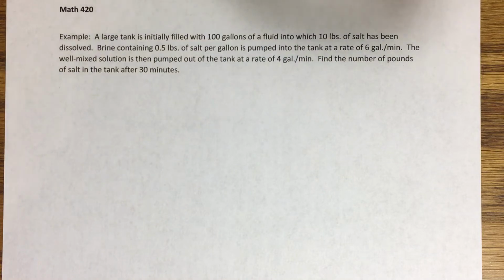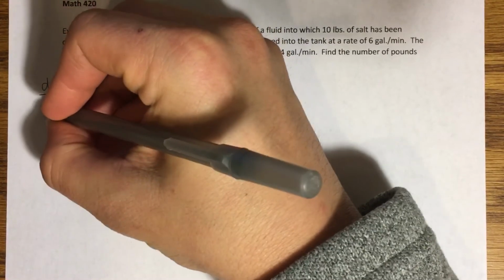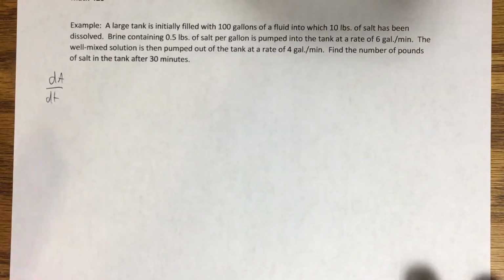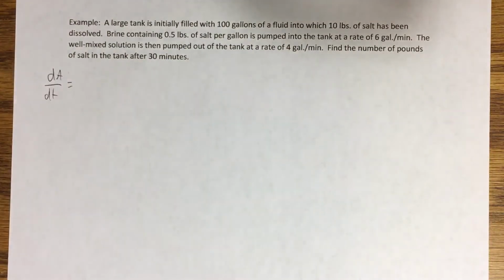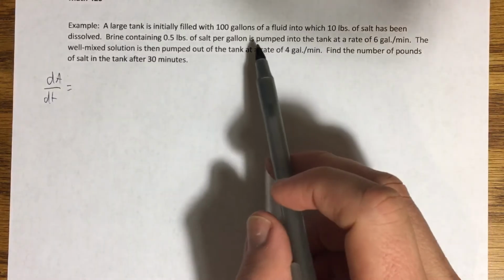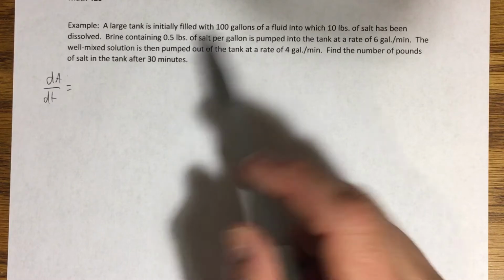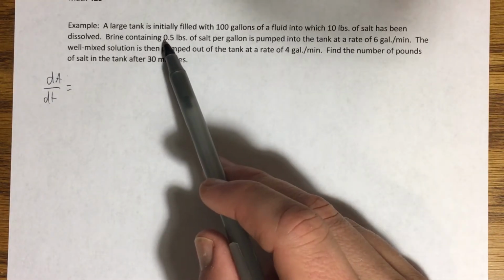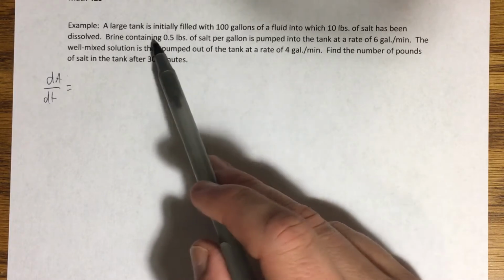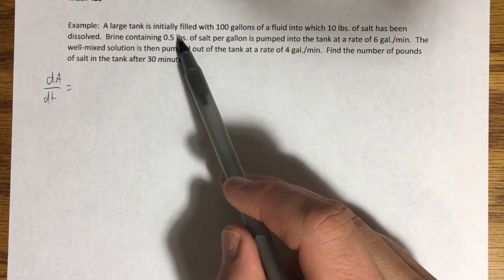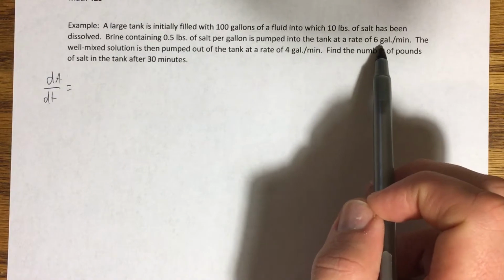So the differential equation we came up with before for these mixture problems was dA/dt. A is the amount of salt in the tank. That's what A represents, not fluid, just salt specifically. And that's equal to the rate of salt flowing in minus the rate of salt flowing out. Now, the rate of salt flowing in this case is constant because we're told that there is a concentration of 0.5 pounds per gallon in the solution flowing in, and that value is not changing. It's remaining constant, and it's also being pumped in at a constant rate.